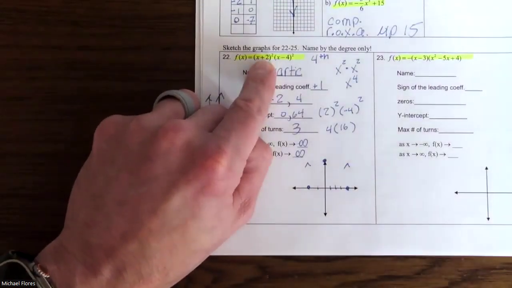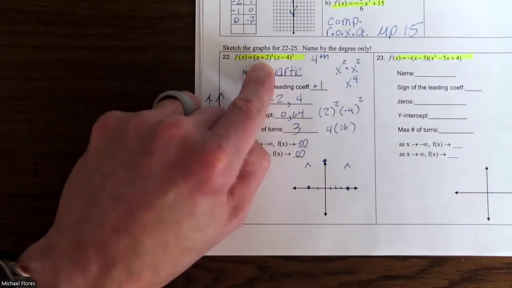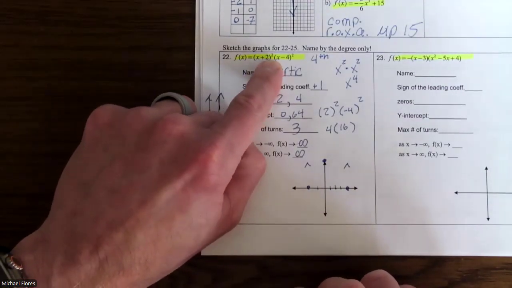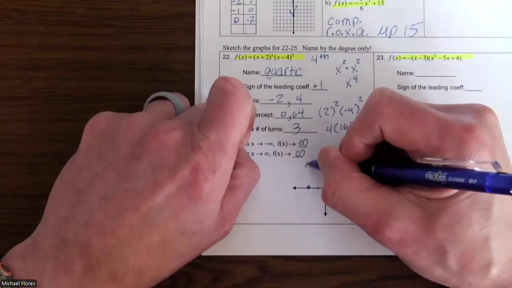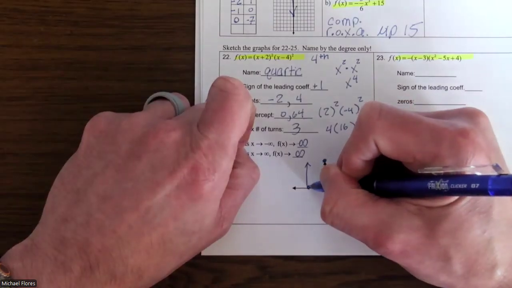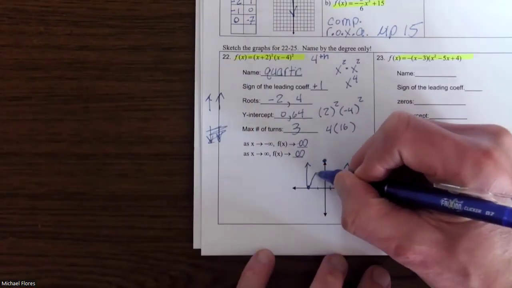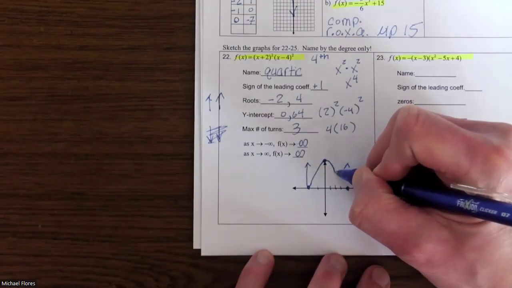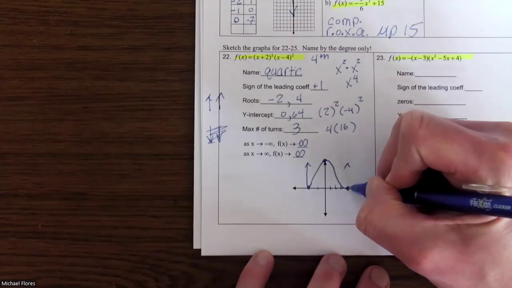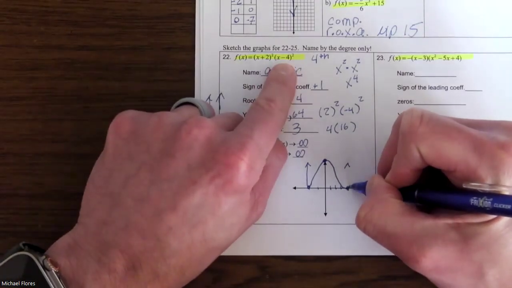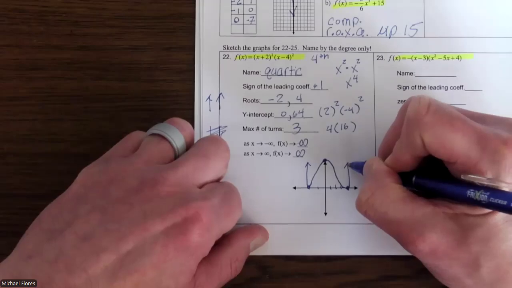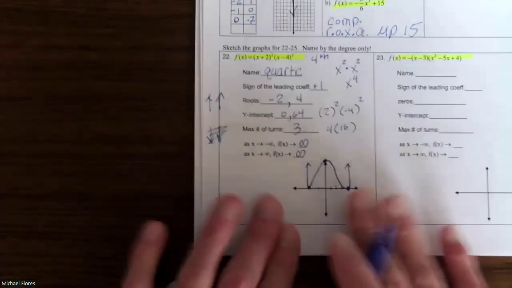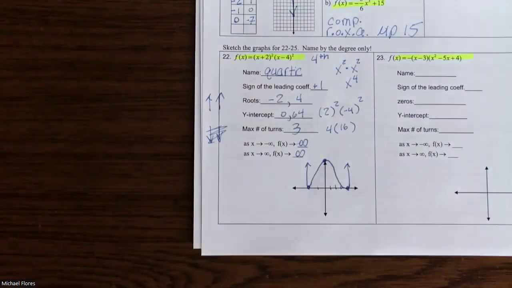Now, something that you need to remember is that this factor produces an x-intercept at -2, and since the parenthesis is being squared, that means when we approach that x-intercept, it's going to bounce. It's going to go towards the y-intercept, come back towards the x-intercept, and bounce there too, because that factor is being squared also. Any factor that's being squared means you're going to bounce at that x-intercept. So that's what this particular graph would look like.